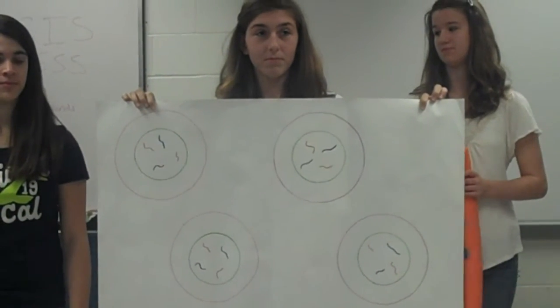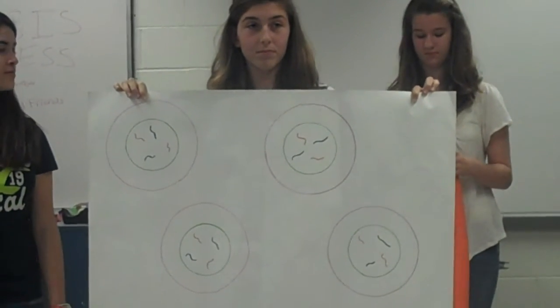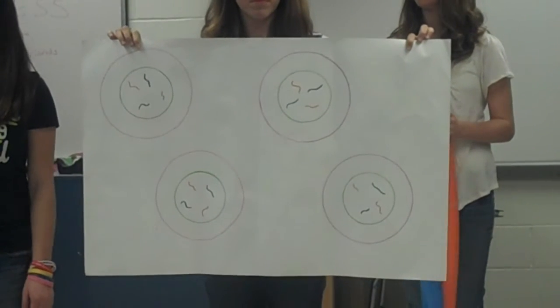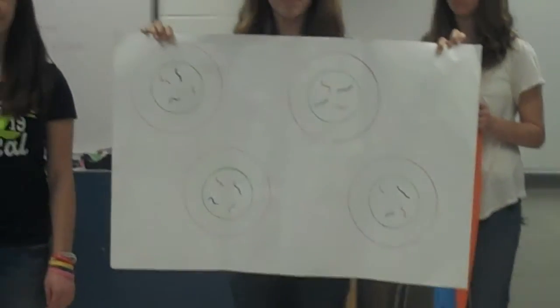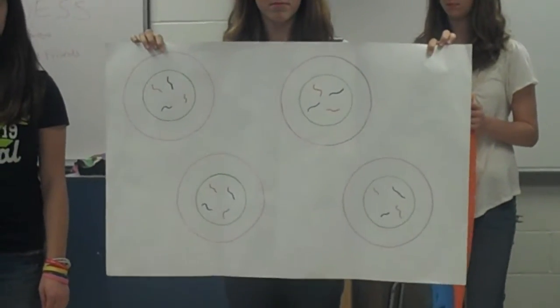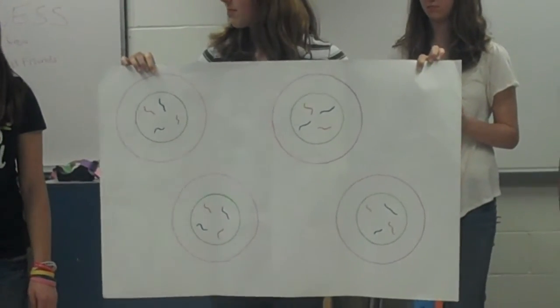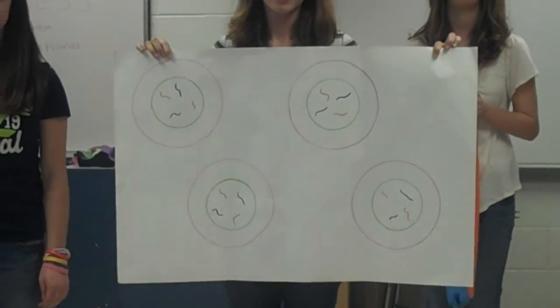Each cell is a haploid. Haploid cells have only one set of chromosomes, so they have 23 chromosomes. Diploid cells have 2 sets of chromosomes, 2 copies of each chromosome. That's 46 chromosomes.